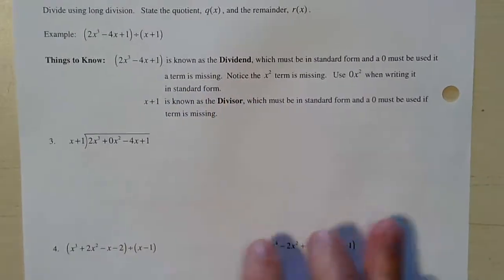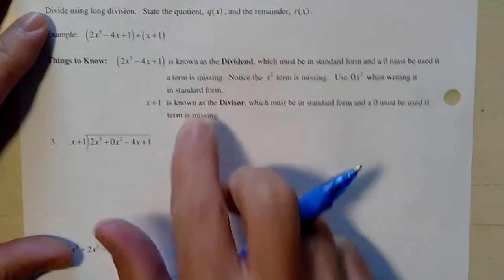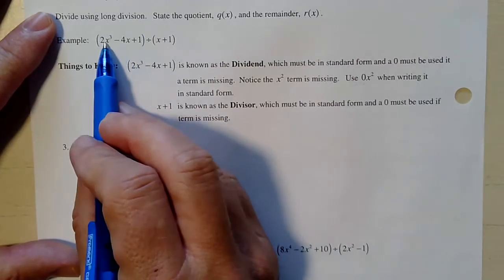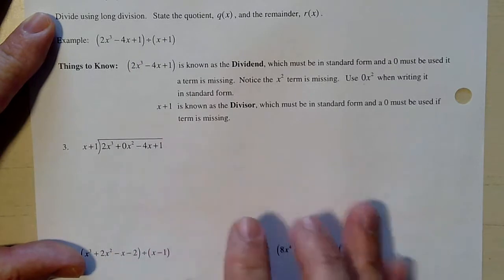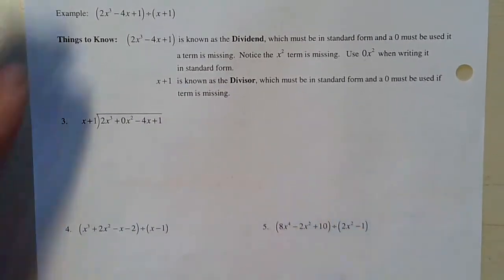Okay, and also you want it in standard form. Put it in order. If this was not in order, like the 2x cubed was last, we would want to write the 2x cubed first. Okay, descending order in terms of degree. All right, so let's get started.